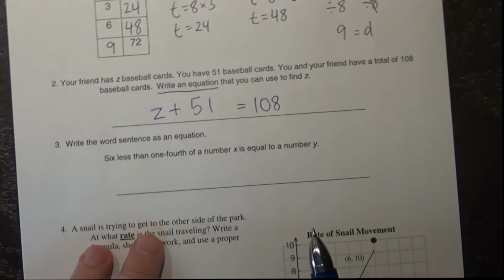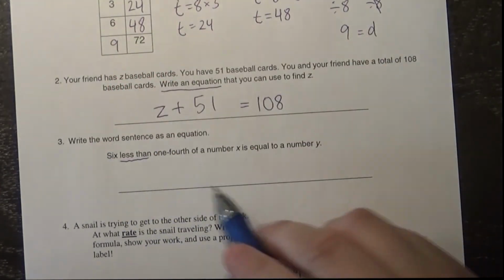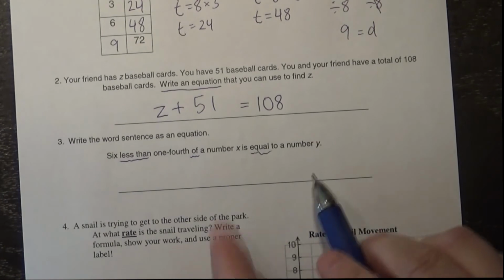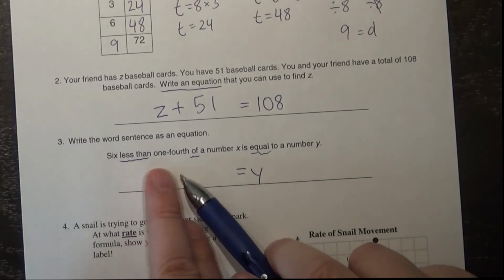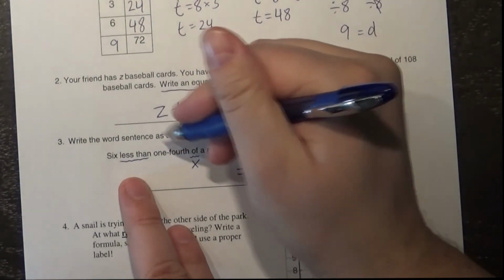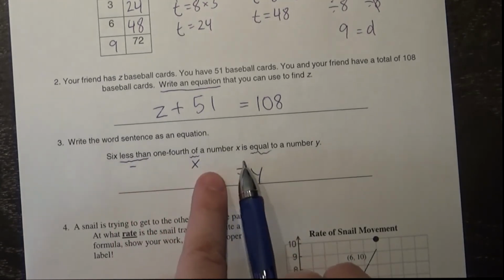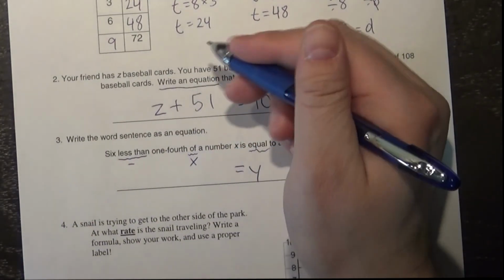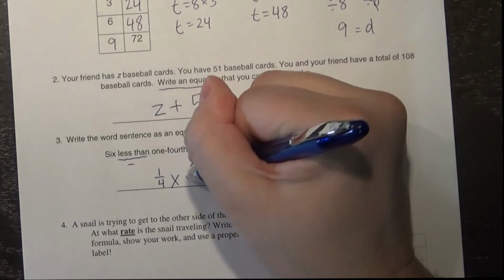Number 3, kind of similar. It says write the word sentence as an equation. We're not solving, we're just writing the equation. It says 6 less than, keywords, 1/4 of a number X is equal to a number Y. So I know it's going to say is equal to Y because that's taken right from the words. Here's the keyword: 6 less than 1/4 of X. Remember, of means times. And less than means minus, but this is the one where it's going to switch in order. So we're not going to say 6 minus 1/4 times X. We're going to say 1/4 times X minus 6. Gets kind of tricky there. So we want to make sure we're not getting that mixed up. So 1/4 of a number X, 1/4 times X minus 6.